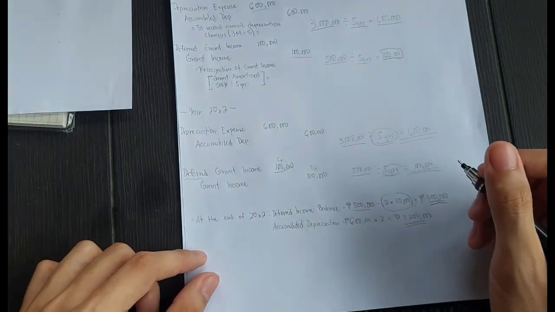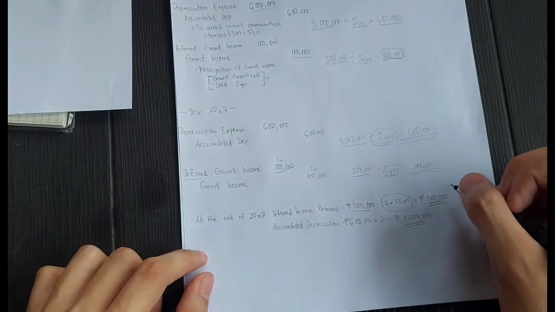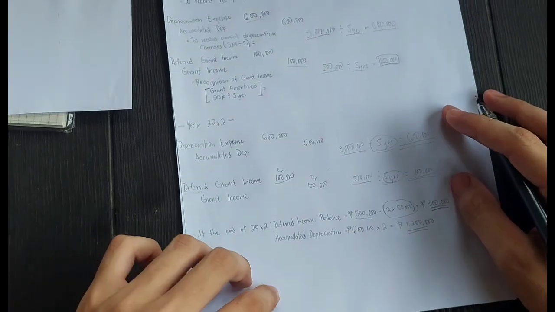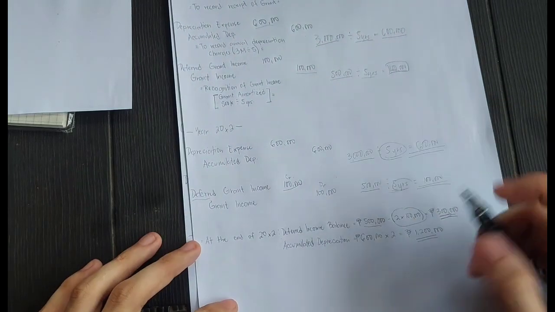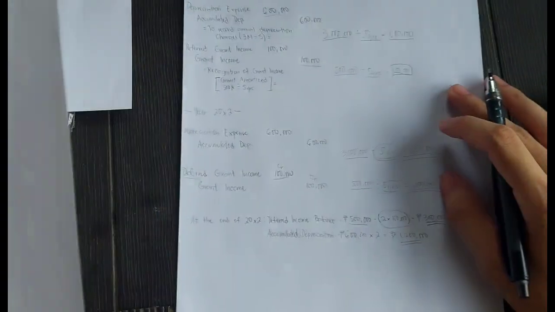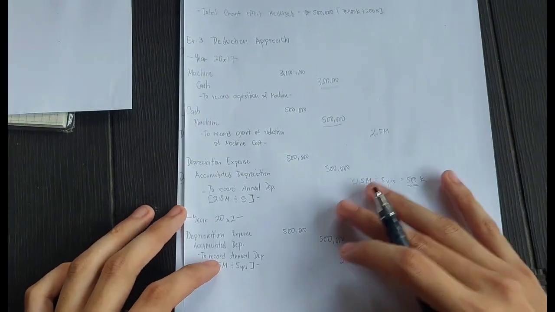So at the end of 20x2, our balance for deferred income was only 300k, and our accumulated depreciation balance is 1.2 million, since only the years 20x1 and 20x2 are counted.